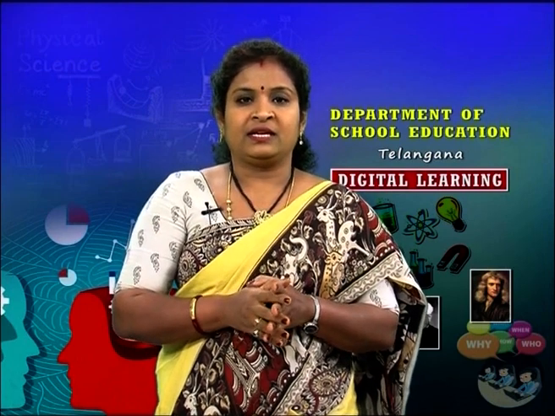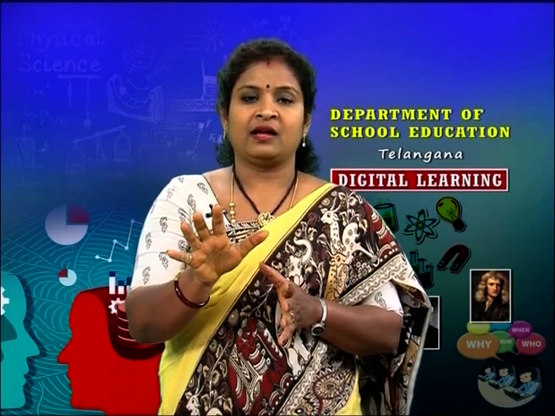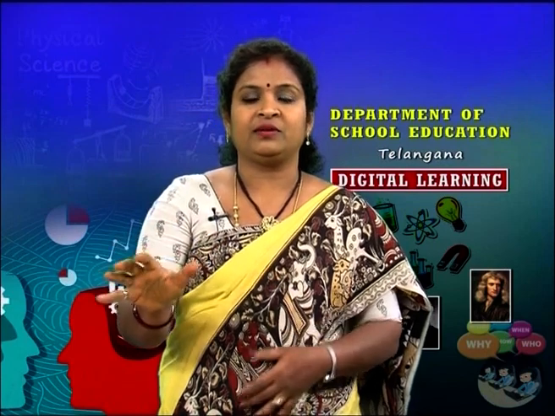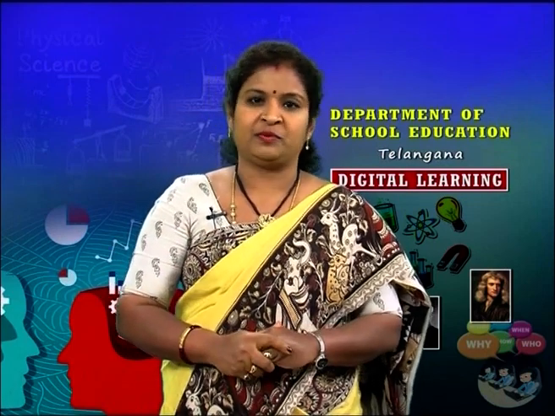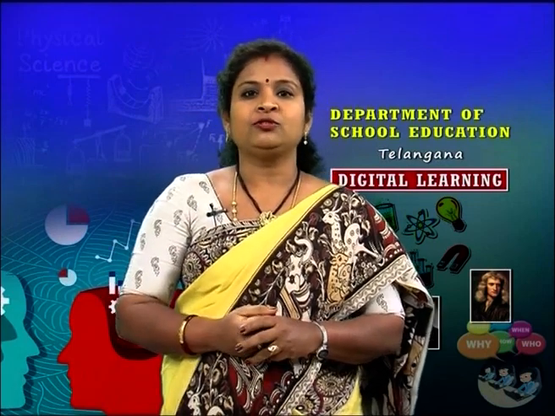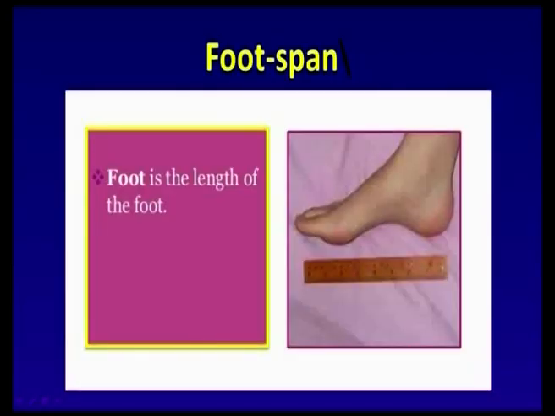So, there is a table given in your textbook. 4 of your friends can use their hand span and measure the length of the table in your home. Do this experiment, children.